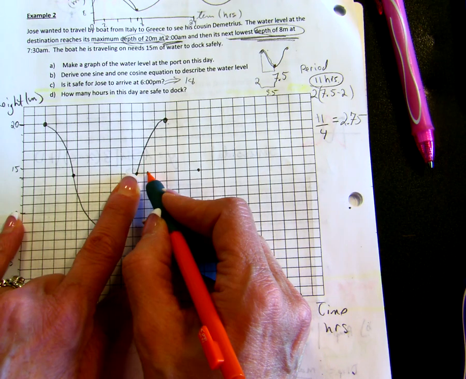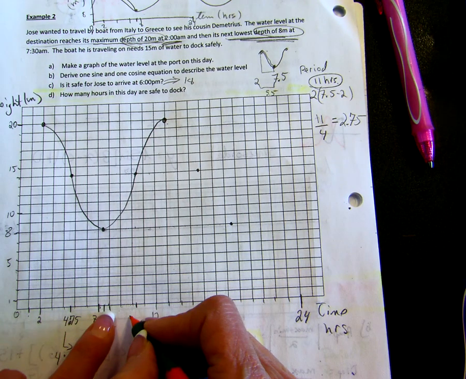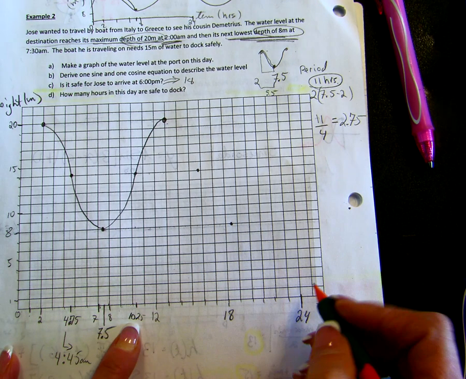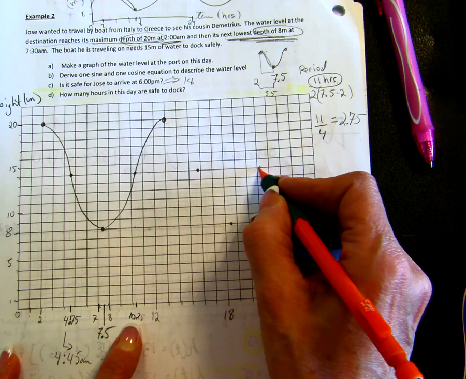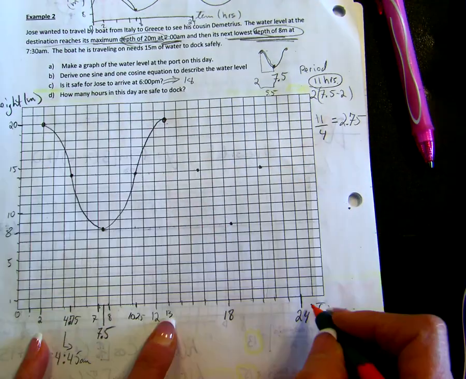So this was 10.25. Add 11 hours, I'm going to be at 21.25. And from here, if I add 11 hours, this is at 13, I'd be right back to 24.